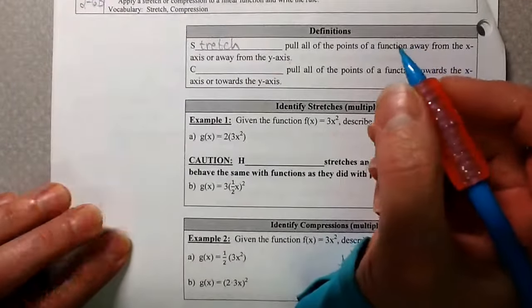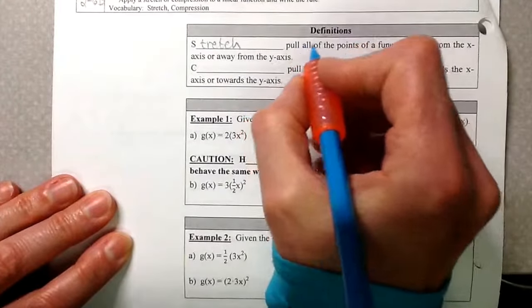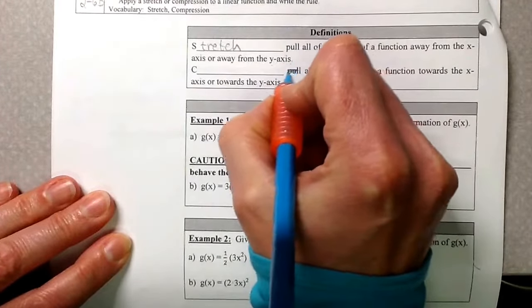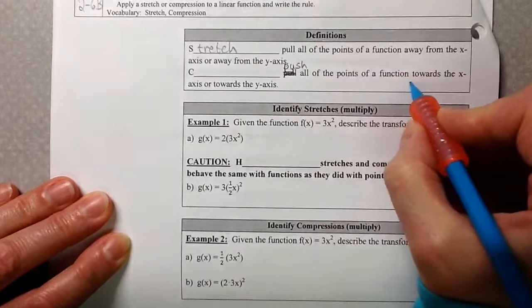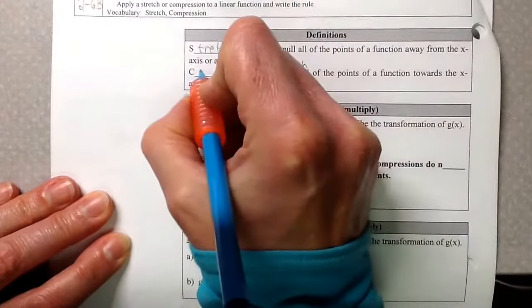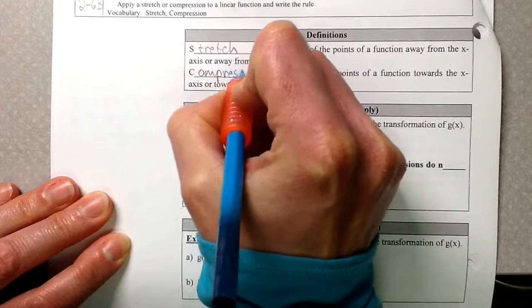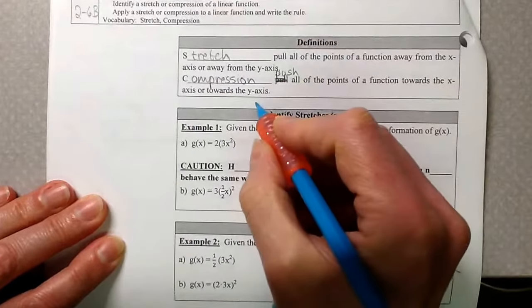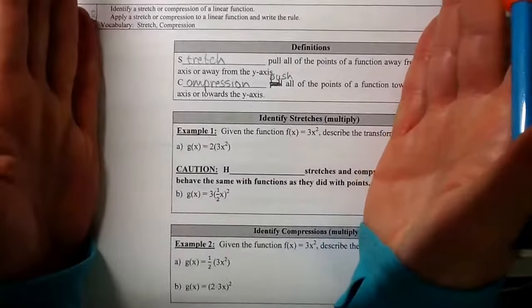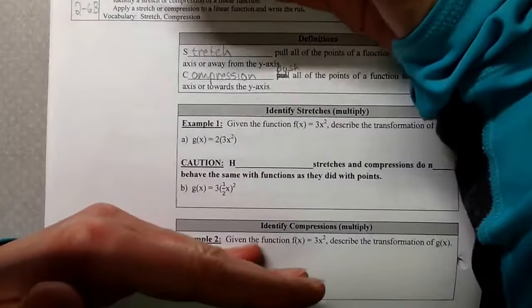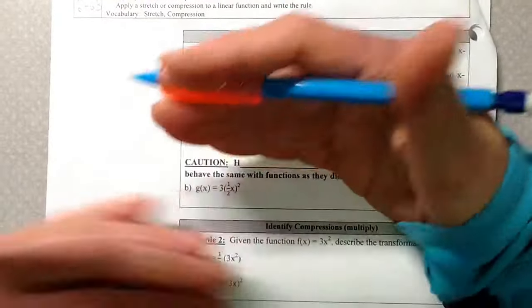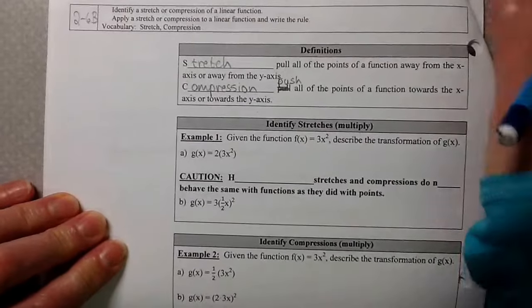Now a compression on the other side is a push of all of the points of a function towards the x-axis or the y-axis. So compression, we're going to go like this. We're pushing all the points together this way, or we're pushing all the points together this way, horizontally or vertically.